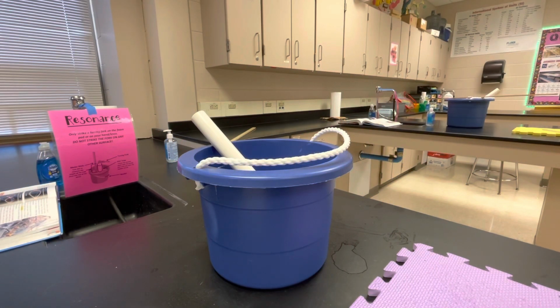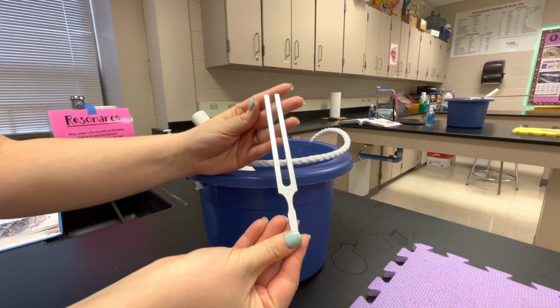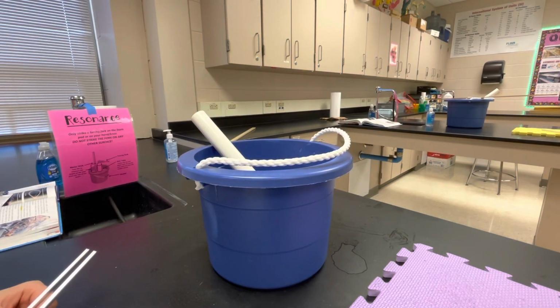In this portion of the lab, we will be testing resonance. The tuning fork that we will be using has a frequency of 320. You will use this number to help you determine what the predicted wavelength is when the tube produces a resonant sound.